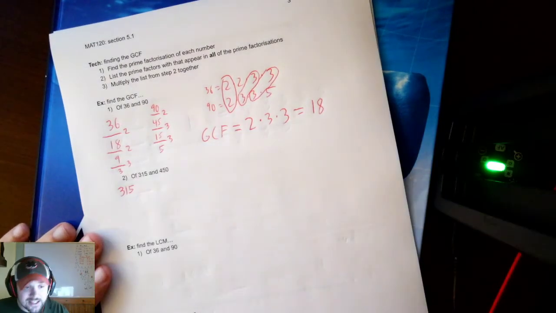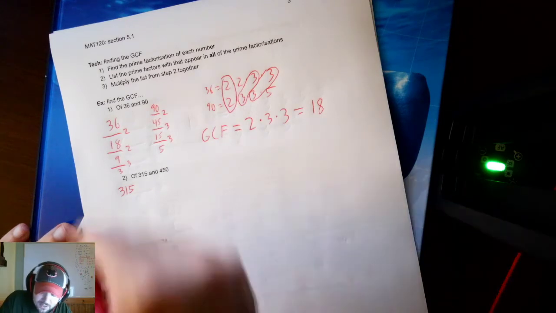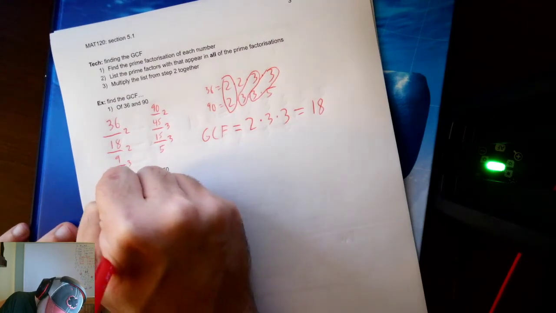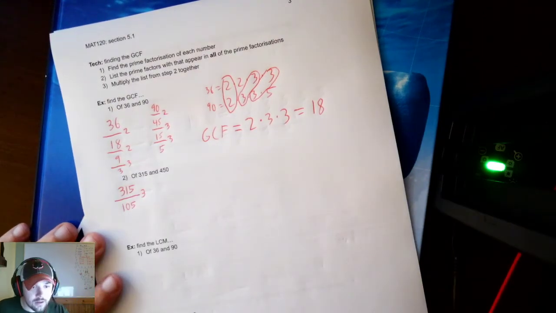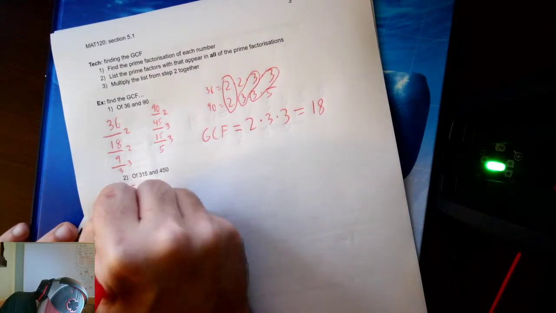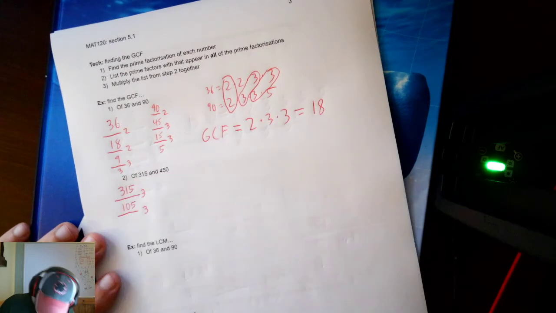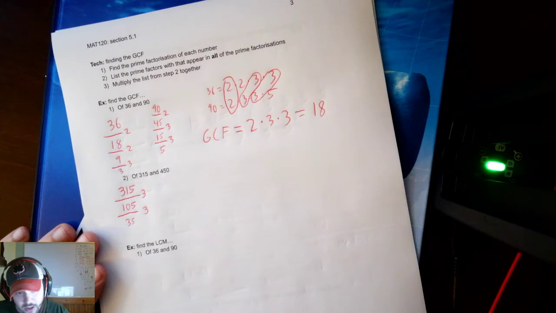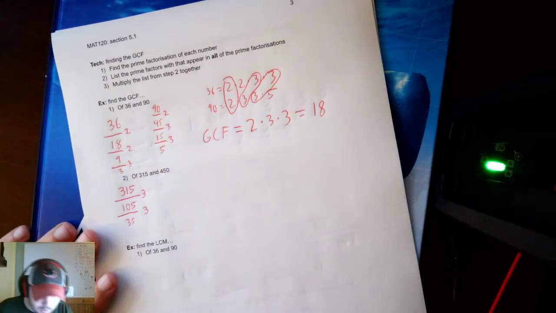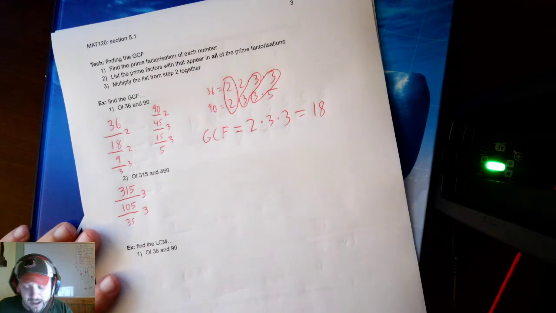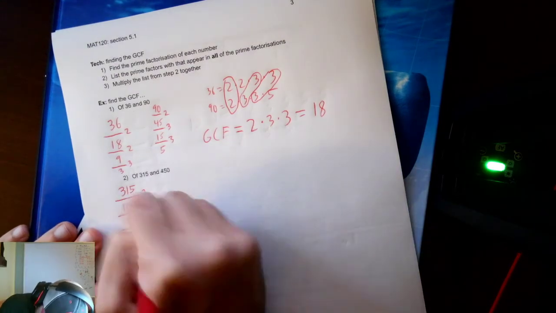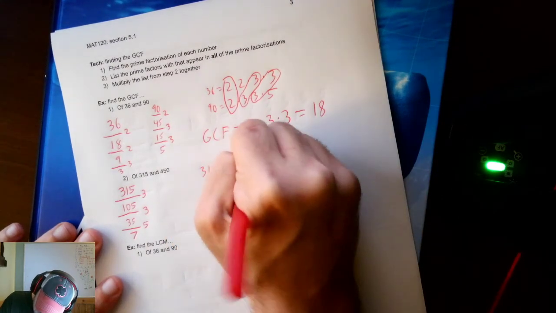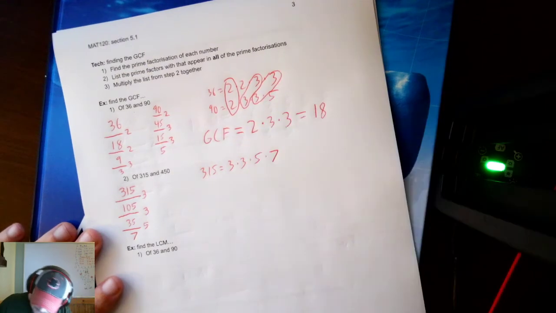let's divide these. 315. Is this divisible by 2? No. So I'll jump to the next prime number of 3, because it is divisible by 3 to leave me with 105, which is also divisible by 3, right? To leave me with what? 35, which is not divisible by 3, it's divisible by 5, to leave me with 7. So 315 equals 3 times 3 times 5 times 7.